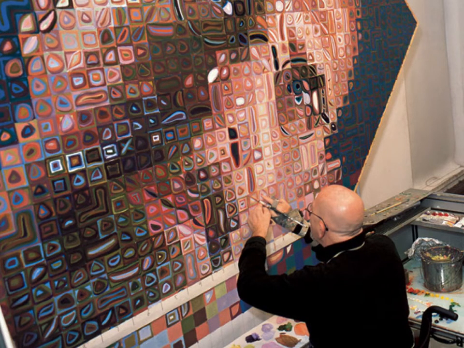Today, Close wheels around his studio in Lower Manhattan in an electric wheelchair and works on giant canvases mounted on an electric easel that lifts and rotates with the push of a button. He wears a brace that supports his paintbrush and allows his weakened hands to make it do whatever he wants and allows him to work 8 to 12 hours a day.